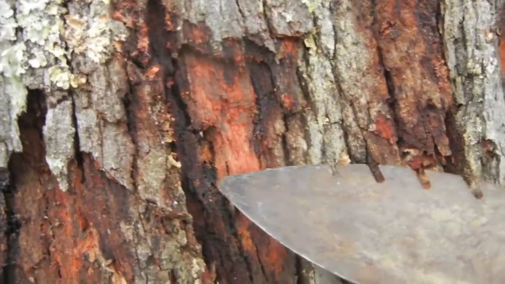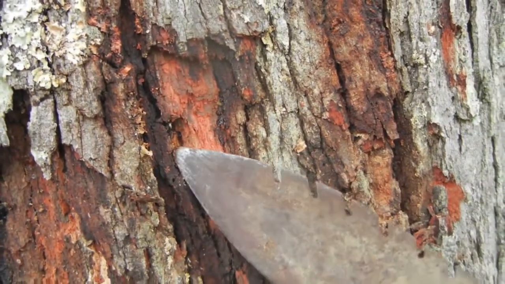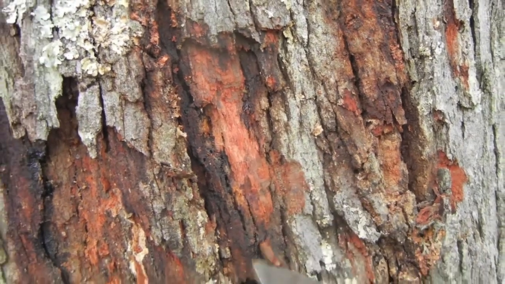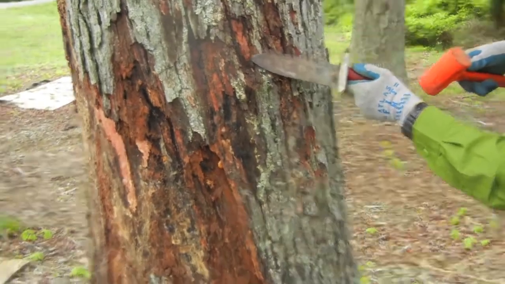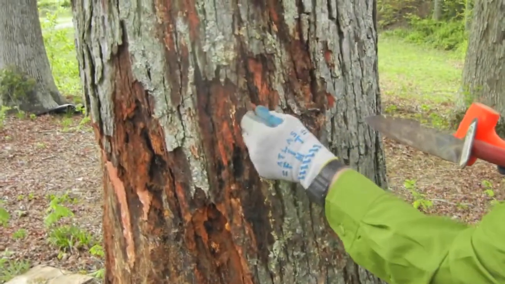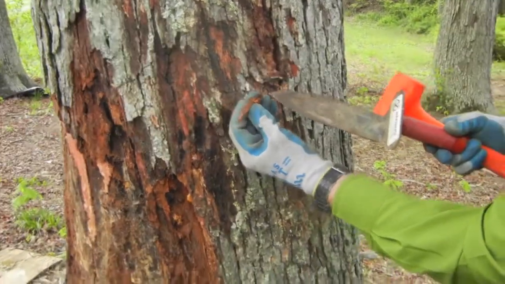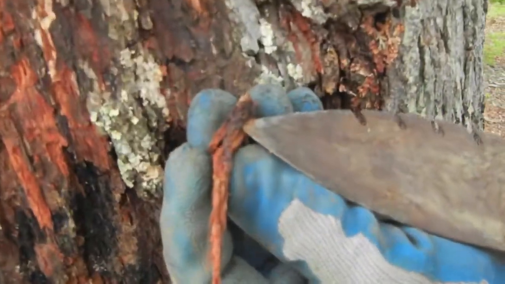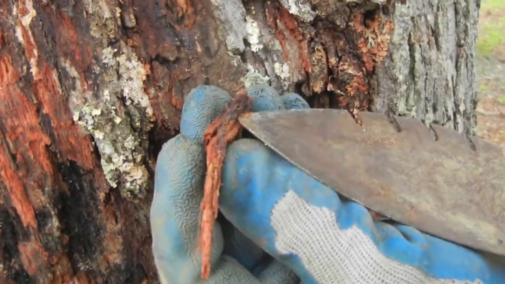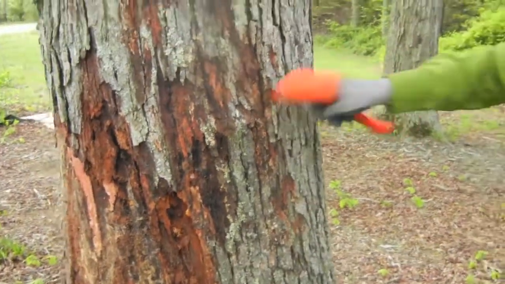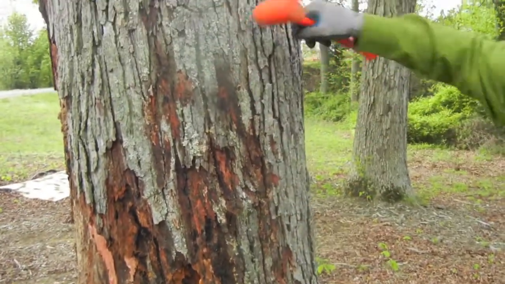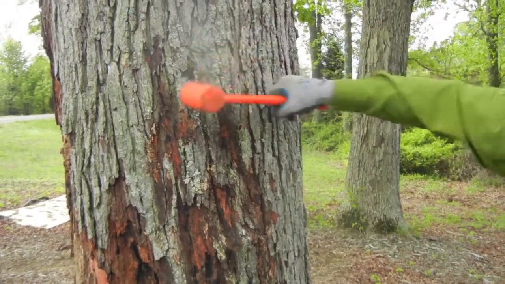What that does is draw insects, the ants, the beetles, the harmful insects. Here's another lesion right here. And what these lesions do is draw insects that have various diseases on their feet and on their bodies. This appears to be fairly solid.